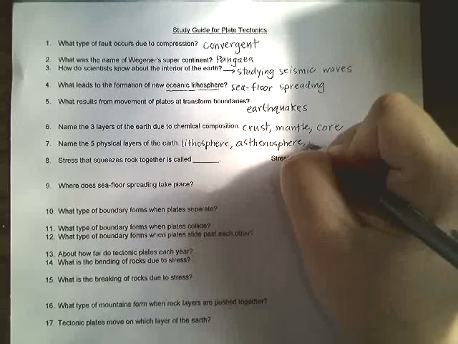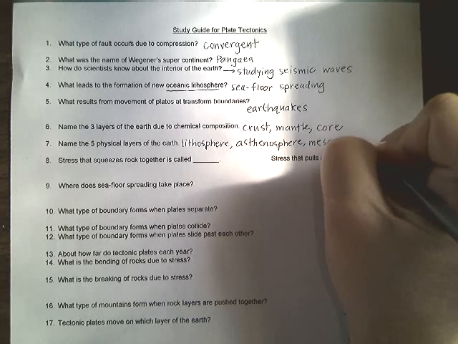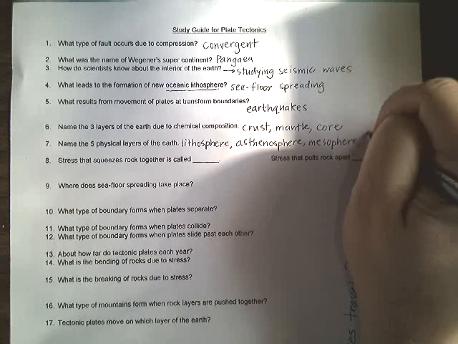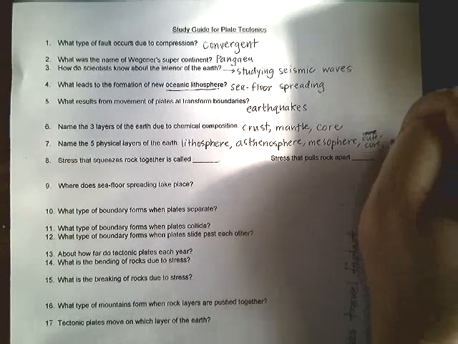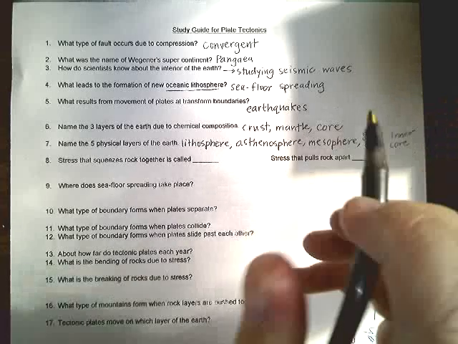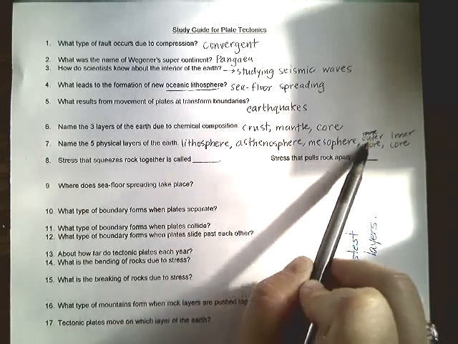Then you have the mesosphere, which is just kind of the middle, and your outer and inner cores. Outer core, then finally your inner core. And that goes from up here where we live, down, down, down, to the center.